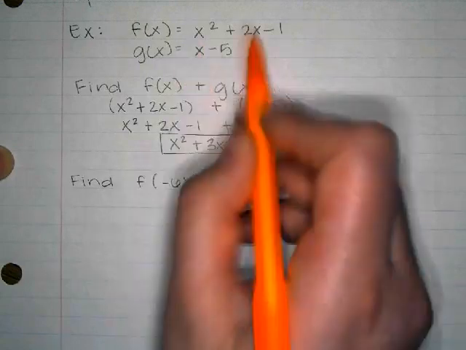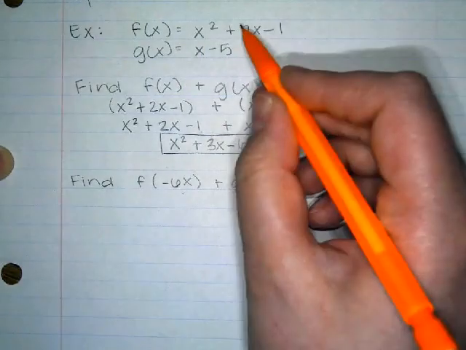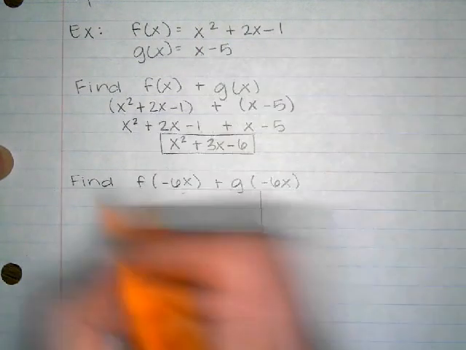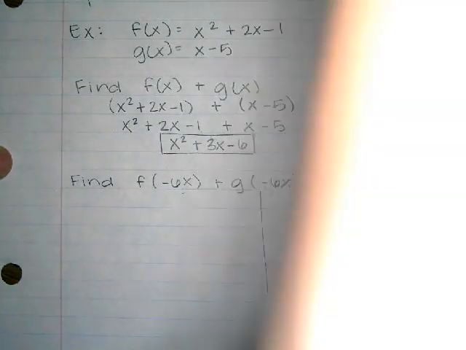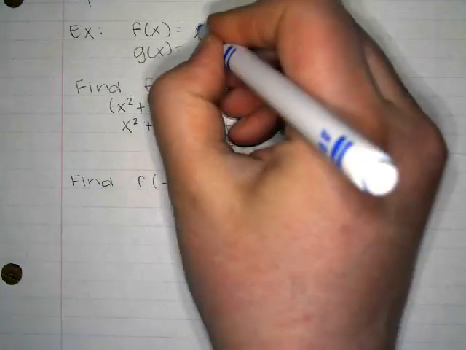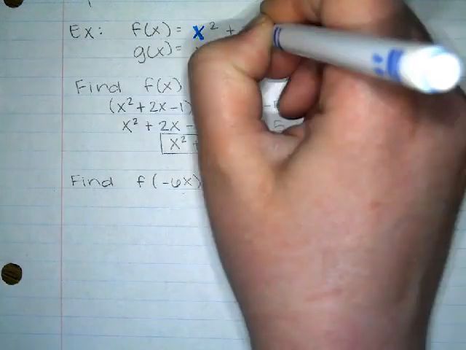So let's go ahead and let's do this version first, where we're plugging the negative 6x in and then seeing what the final answer is. So I'm going to take f of x, I'm going to plug negative 6 in for each x. So I like to do this with colors so I can see exactly where I'm plugging it in. If you don't have colors, that's okay. It's not a huge deal.